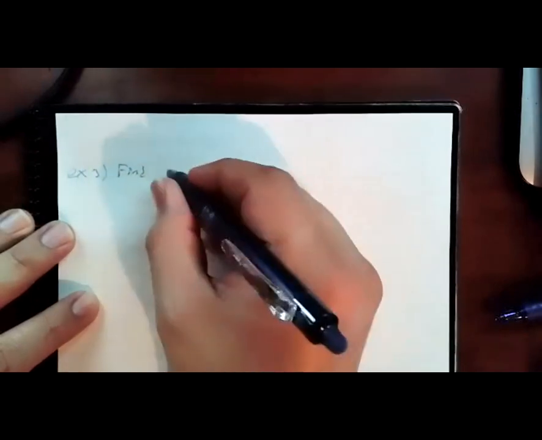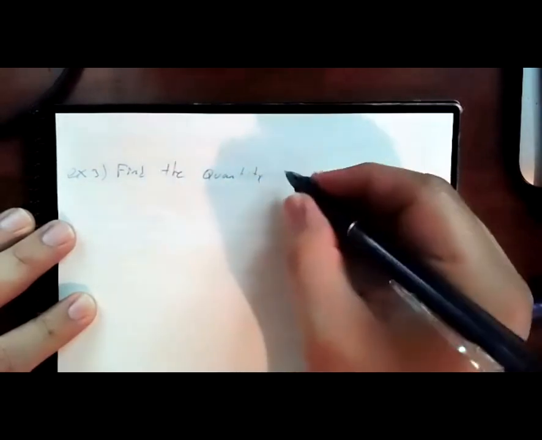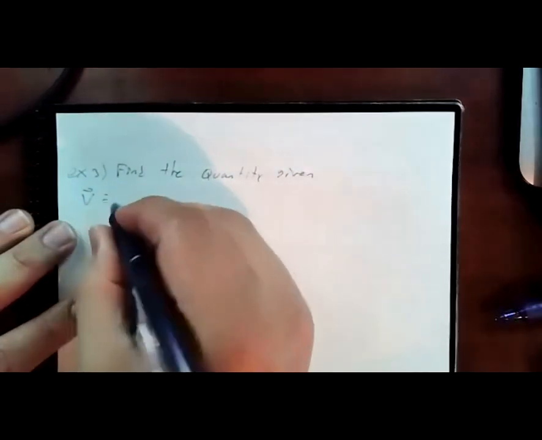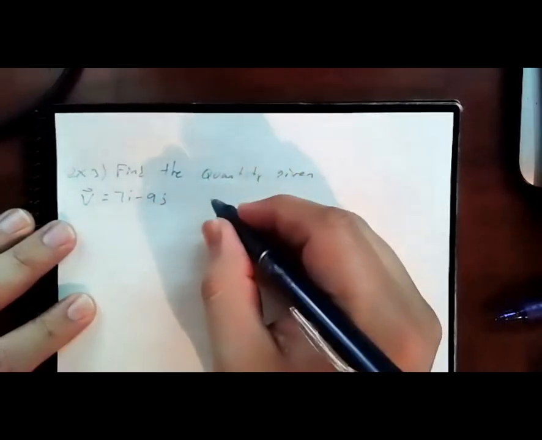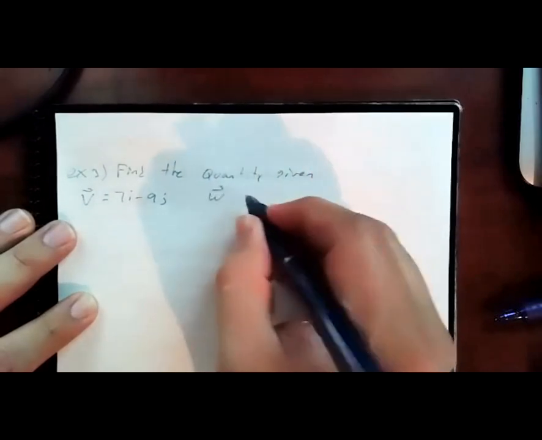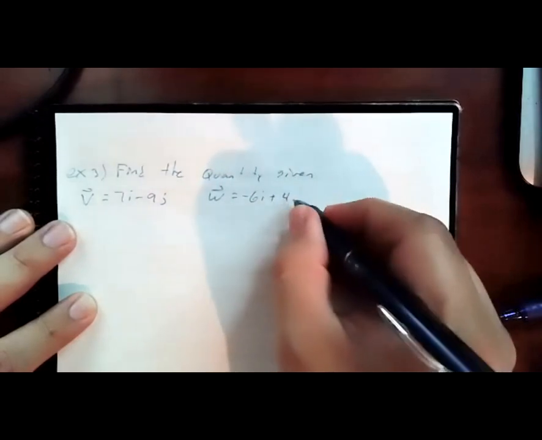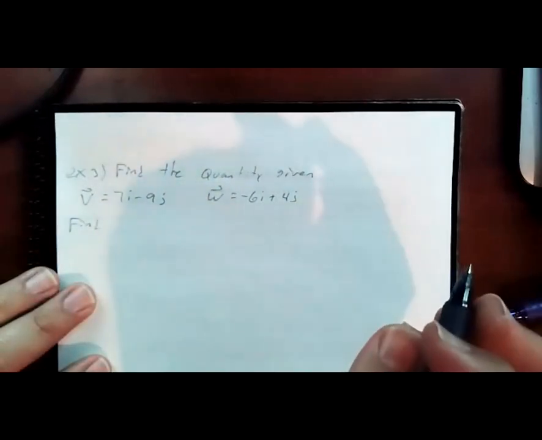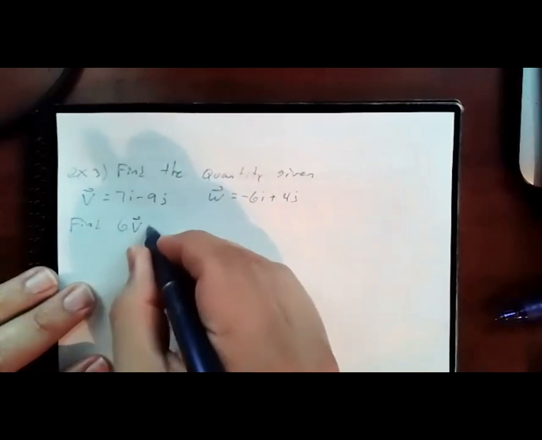Find the quantity given V is equal to 7i minus 9j, and W is equal to -6i plus 4j. They're going to ask you to find 6v plus 7w.